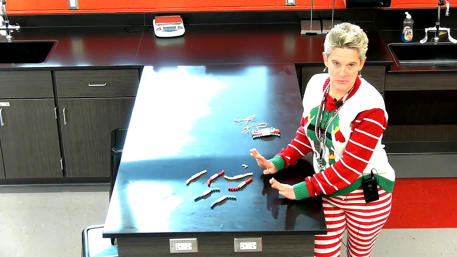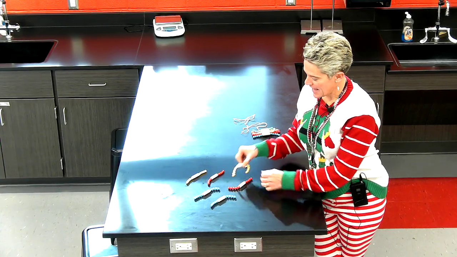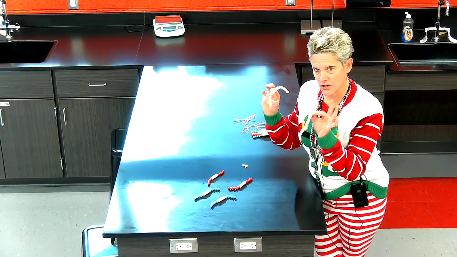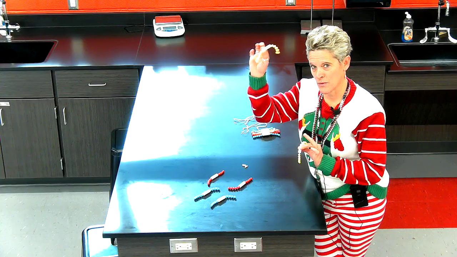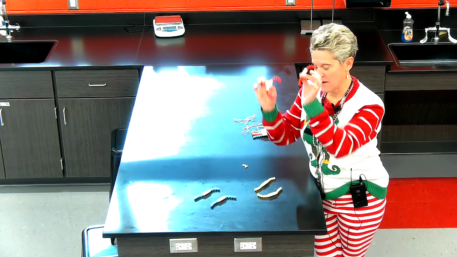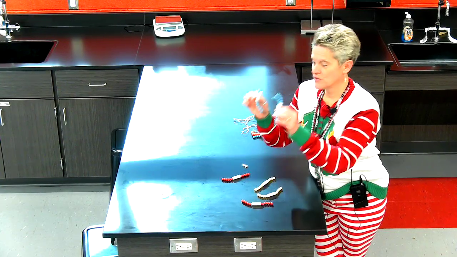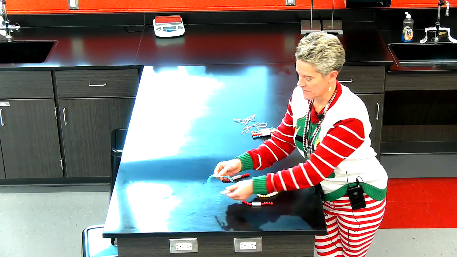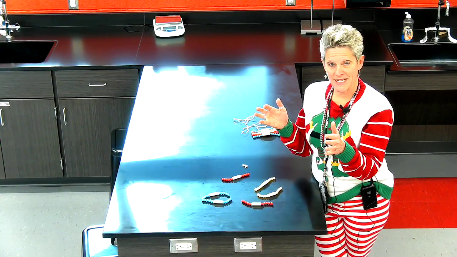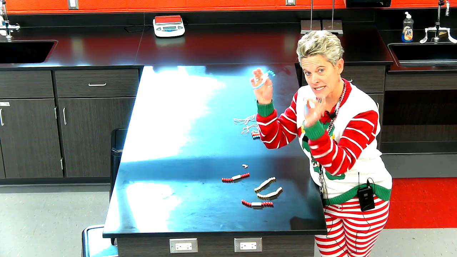So what I have here, I hope you can see these colors. I have two chromosomes that are yellow. All right, just to show you pairs of chromosomes, so one from mom, one from dad. I have two that are red, one from mom, one from dad. And I have two that are blue, all right, one from mom, one from dad. So these just represent different chromosomes. In humans, we have 46 chromosomes, so we'd have 46 of these.